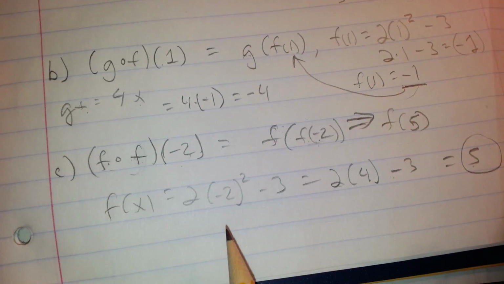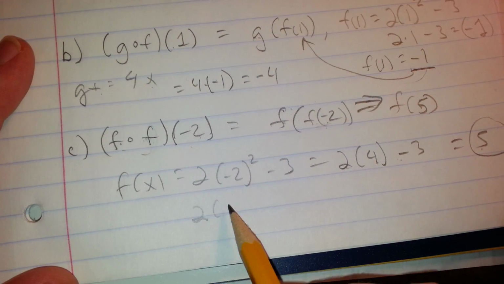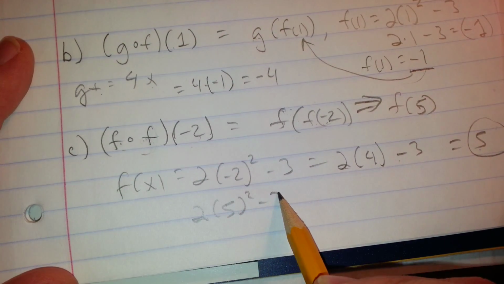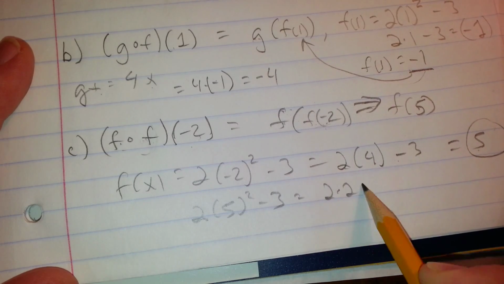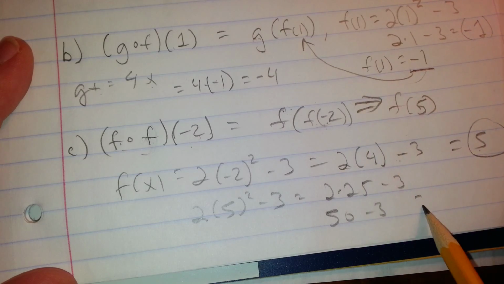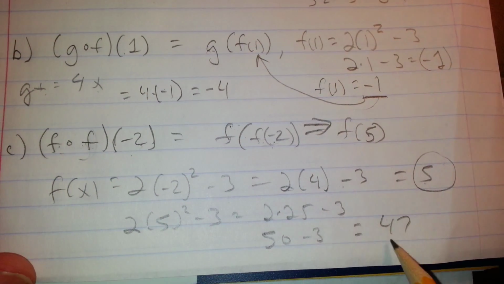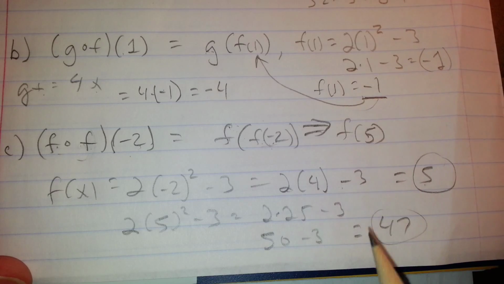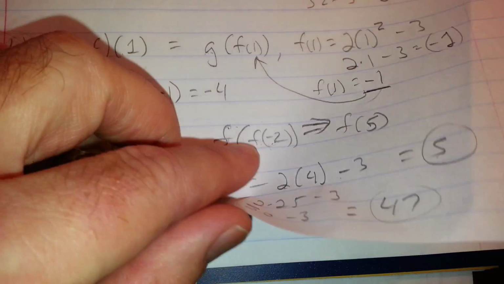So let's do that again. 2 times 5 squared minus 3 equals 2 times 25 minus 3. That's 50 minus 3 equals 47. Okay? All right, so that's with numbers.